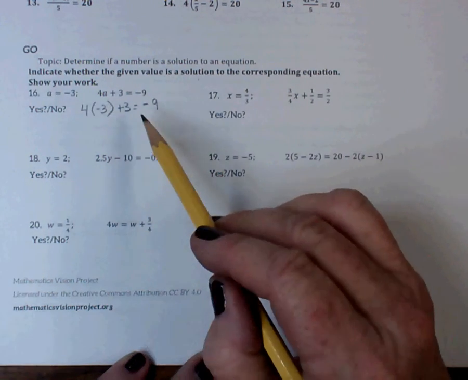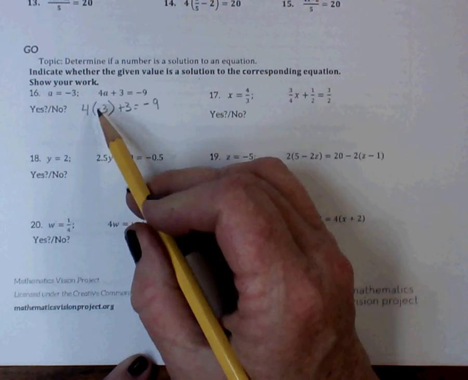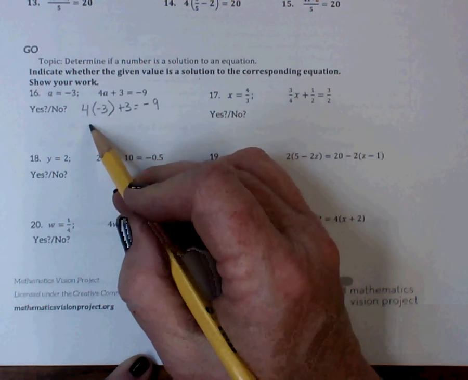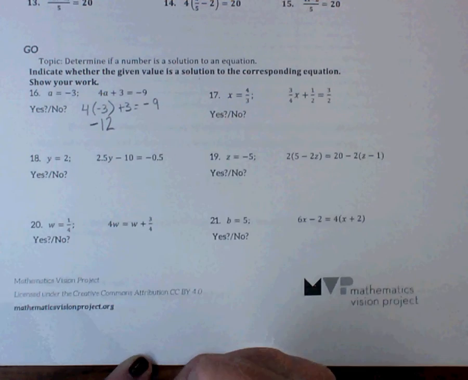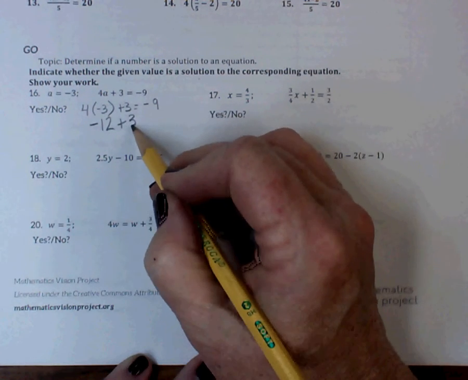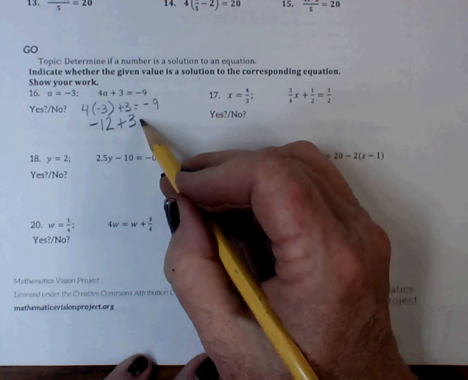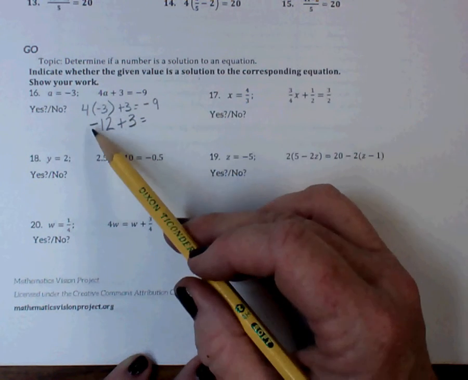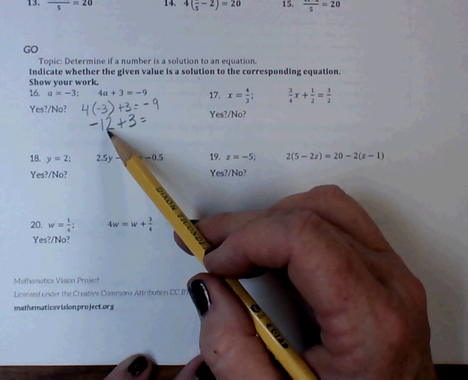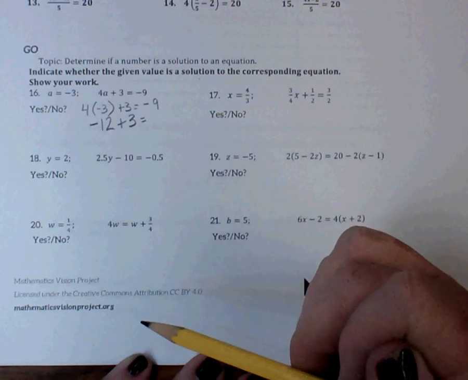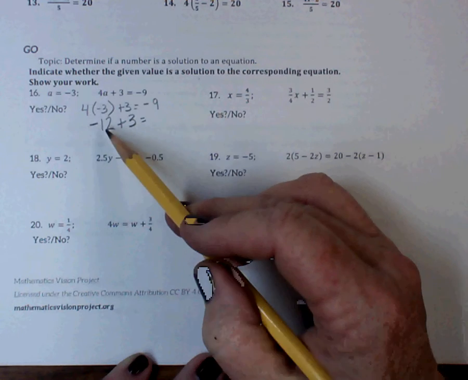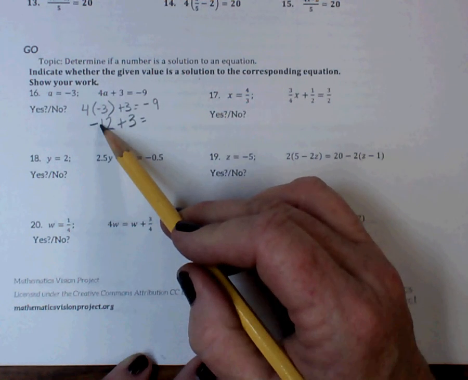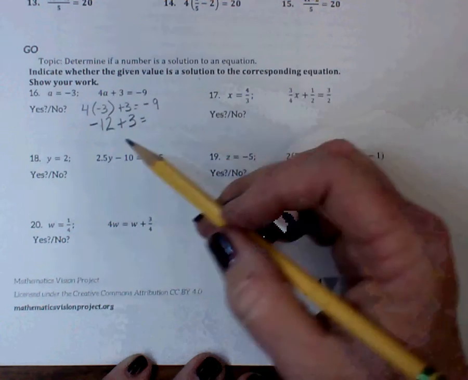Let's do it a different way. Let's multiply it out. 4 times -3, positive times a negative is a negative. 4 times 3 is 12, so -12. Add 3. Well, this is a different way of saying 3 minus 12. You could think of it that way: 12 is too big, so if I take it away, I'm going to be in the negatives. How far in the negatives? Well, you find the difference and keep the sign of the larger absolute value. So 12 minus 3 is 9.